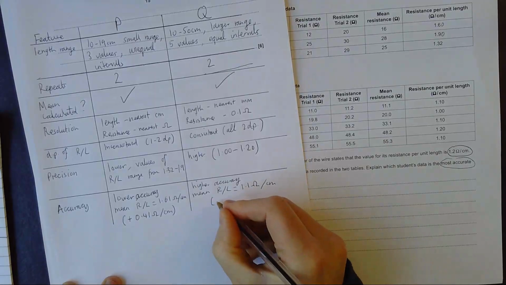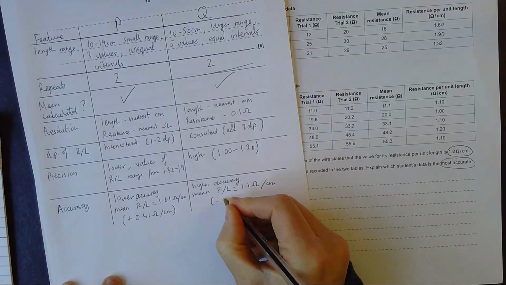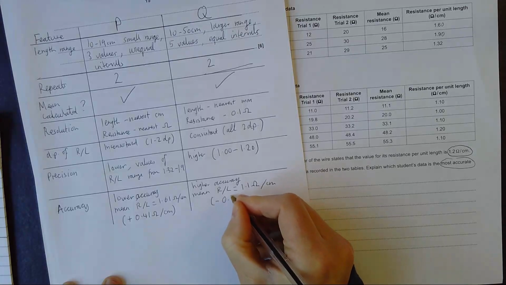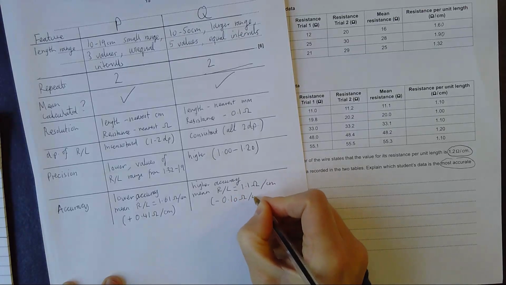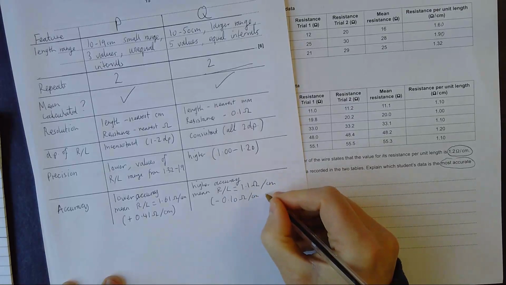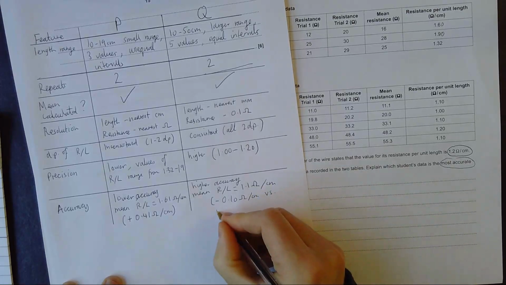So it's minus 0.10 ohms per centimetre versus the manufacturer value.